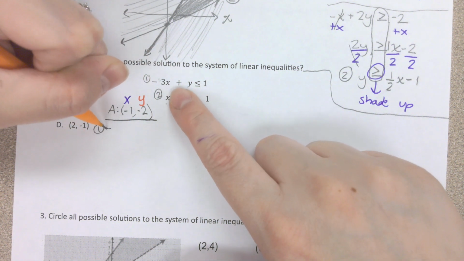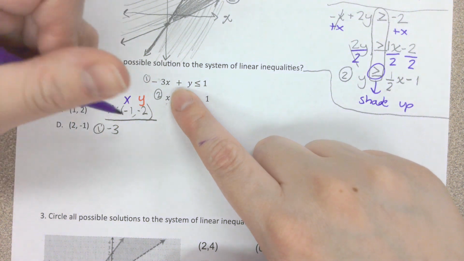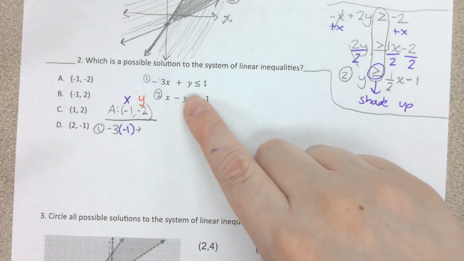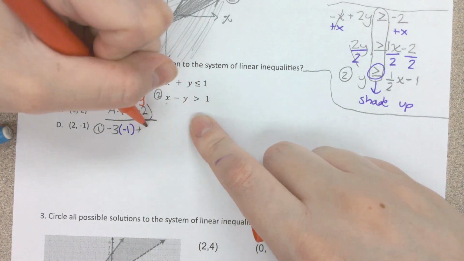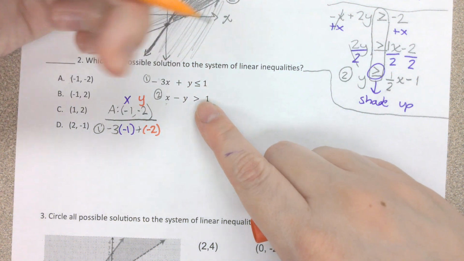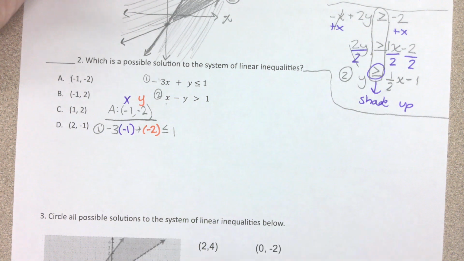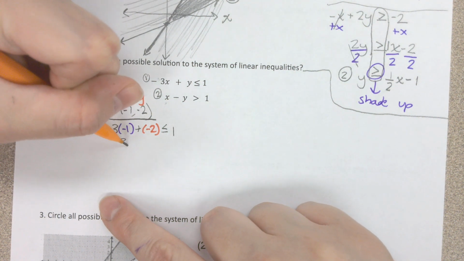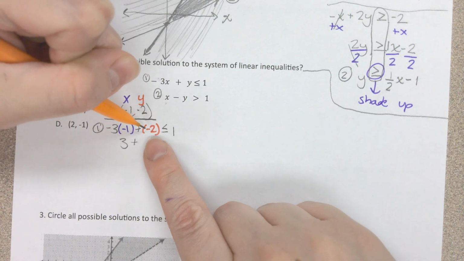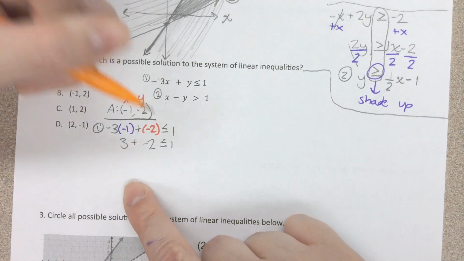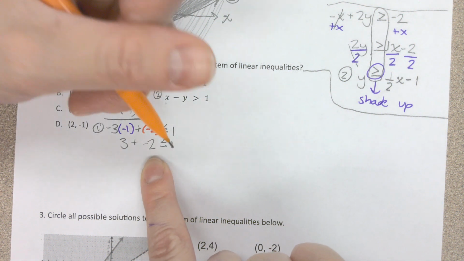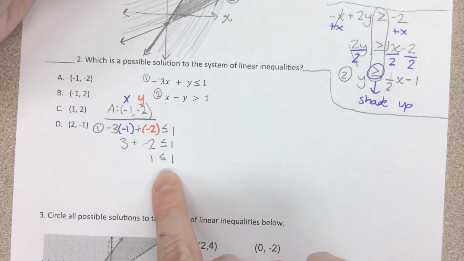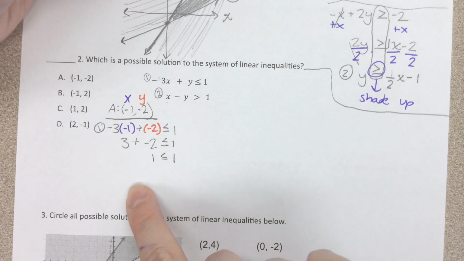So first we have negative 3 times negative 1 plus y, which is negative 2, is less than or equal to 1. So let's simplify this. Negative 3 times negative 1 is positive 3, plus negative 2 is less than or equal to 1. 3 plus negative 2 is 1. Is 1 less than or equal to 1? Yes, it's equal to 1.